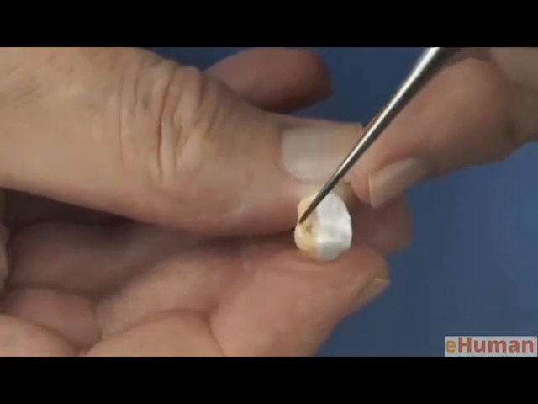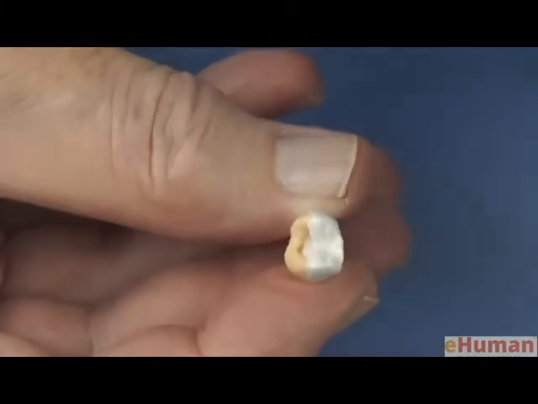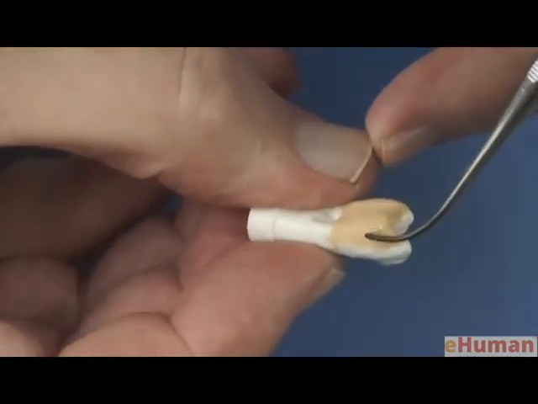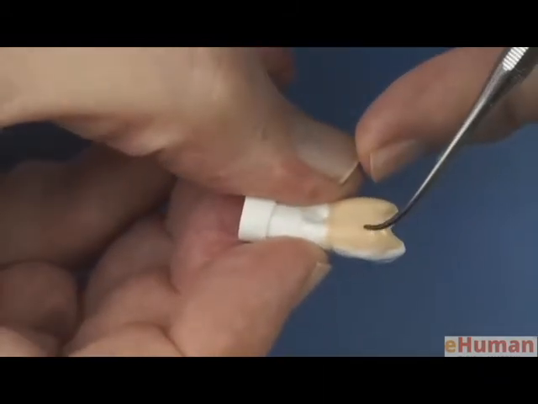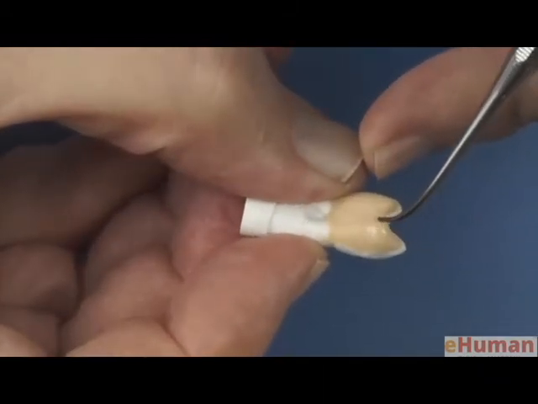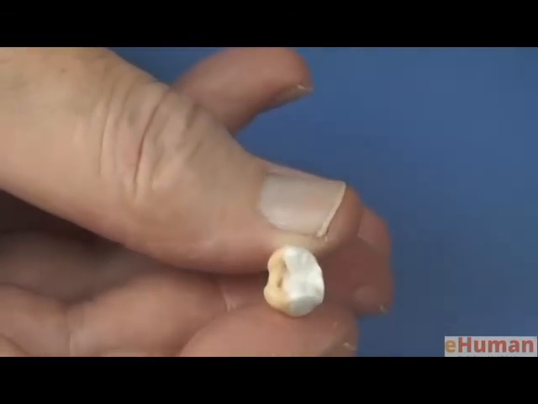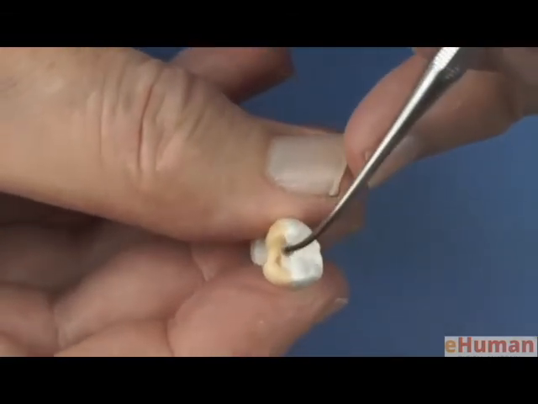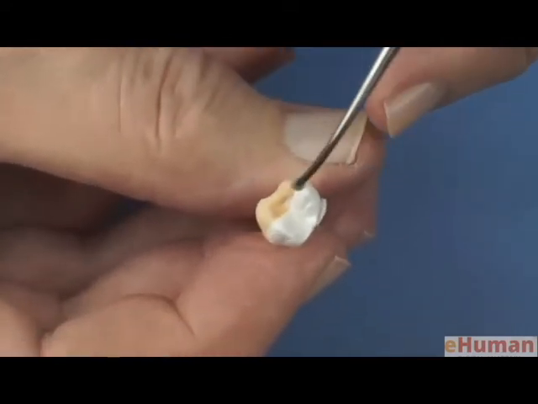And I see I have that corner a little bit too rounded when I look at this view, so I'm adding just a little bit of wax out there with the smaller instrument so we can apply smaller amounts of wax. And we'll fill in the occlusal surface, this portion that's missing.